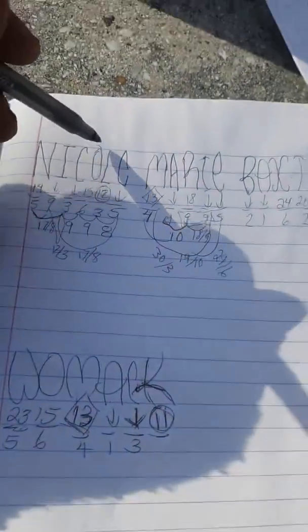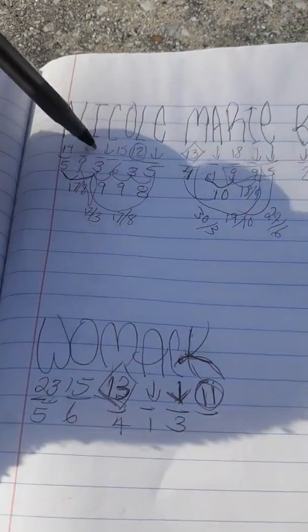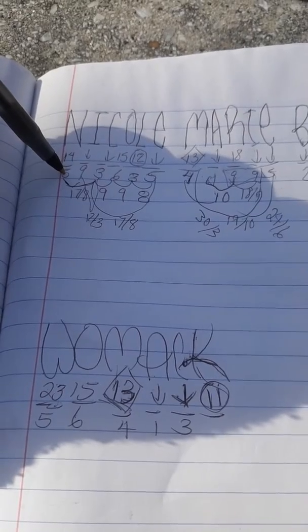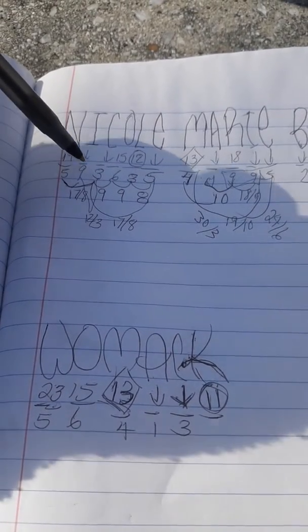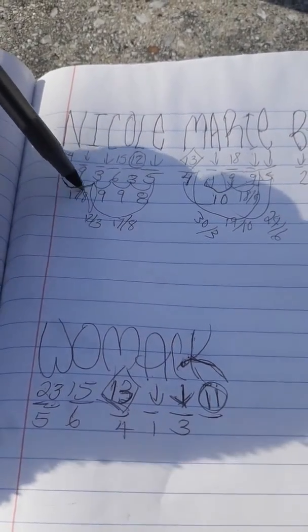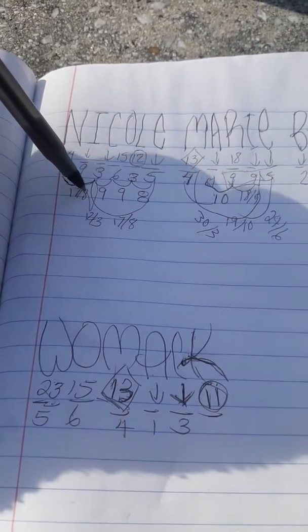I'm doing the breakdown of Nicole's chart. You have this 5, 9, 3, which adds up to 17. 1 plus 7 is 8.